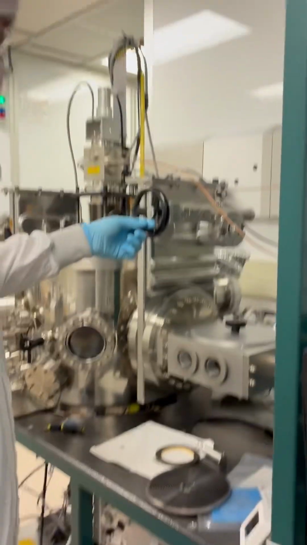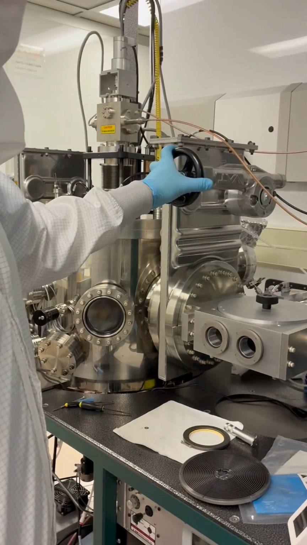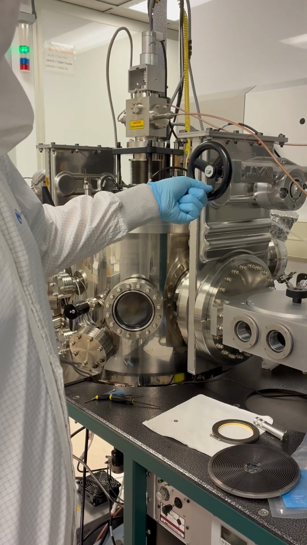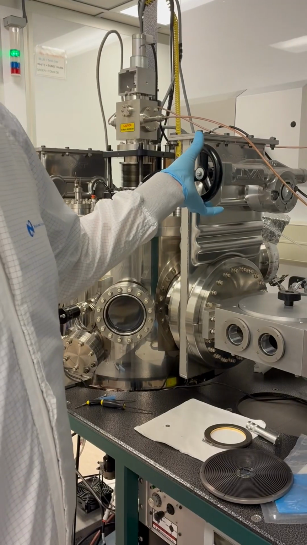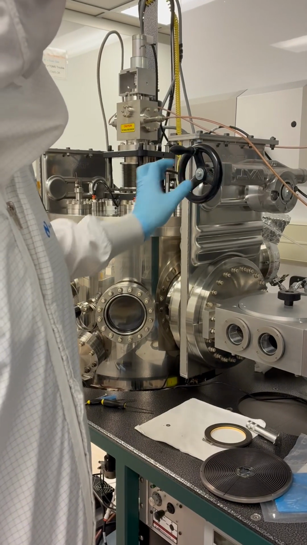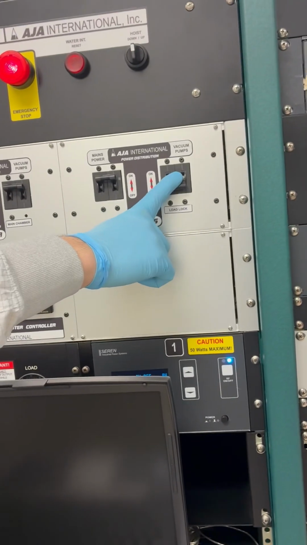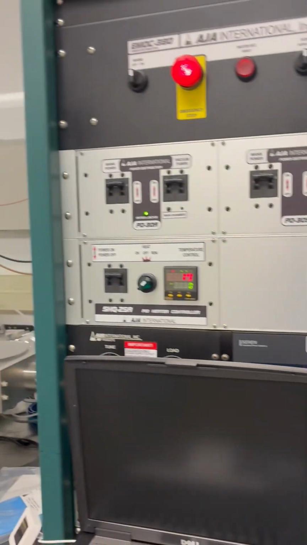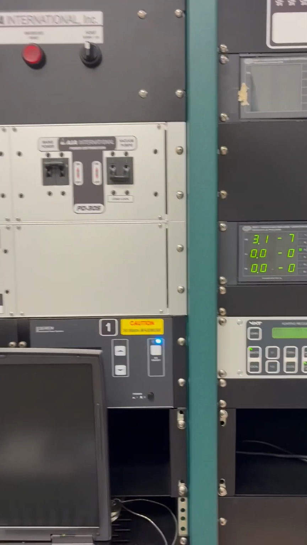Now you'll know this is closed because it'll stop, and if you can go farther, it'll click over like a torque wrench. That's how you'll know it's closed. And we can go ahead and turn the load lock pump off, and we'll wait for it to come up to atmosphere.